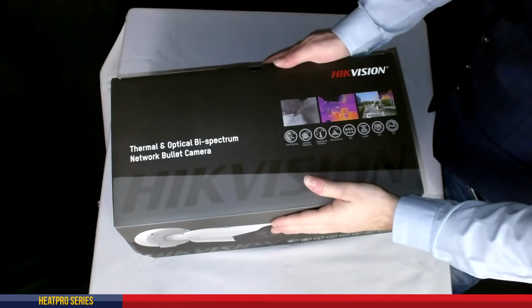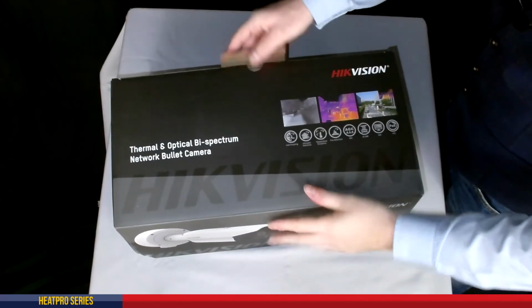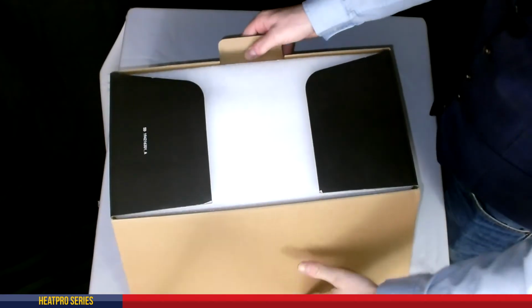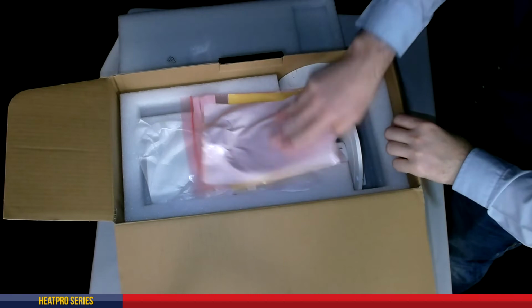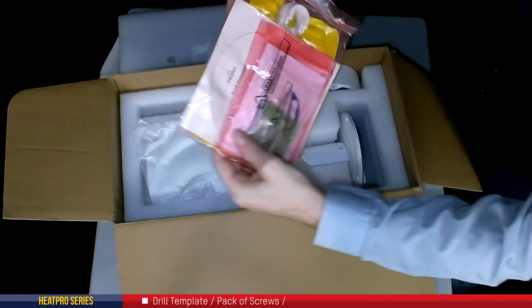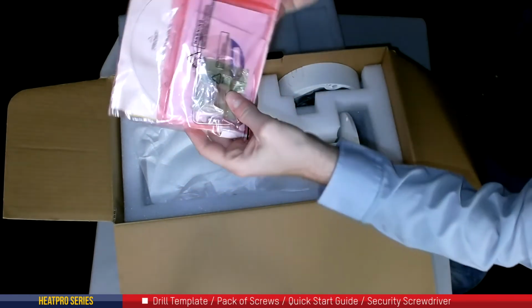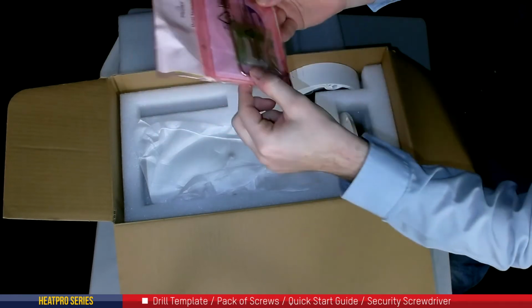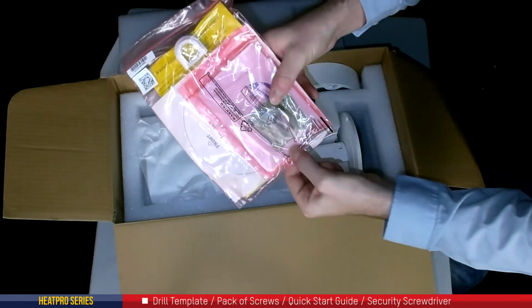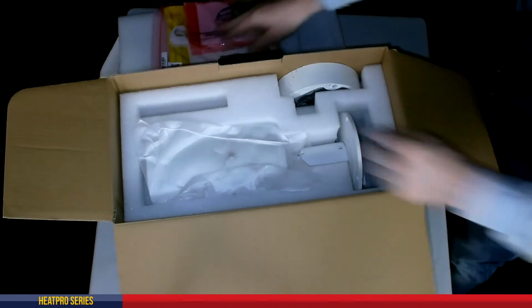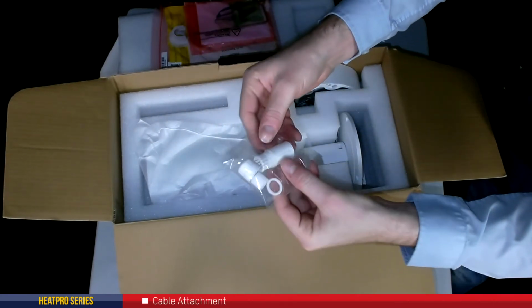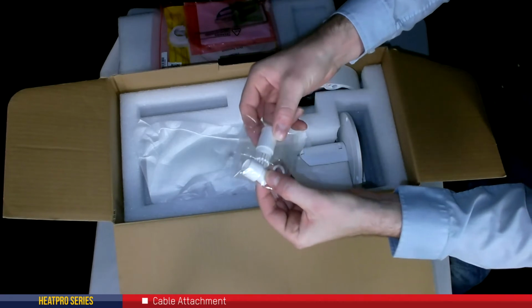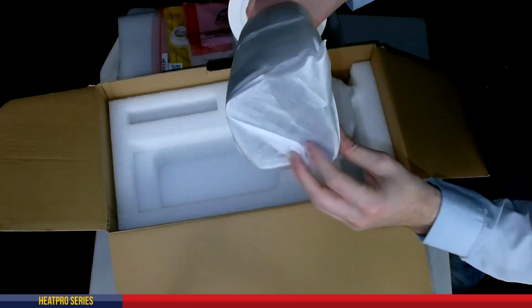Okay, so here it is, so let's pop open the box and see what we get inside. So inside here we get the usual bag. It's got your drill template in there, it's got your pack of screws, your little quick start guide, and your security screwdriver in there for installation, so quite simple. We also have our cable attachment as well to give it that waterproof attachment down your Cat 5 or Cat 6 cable.